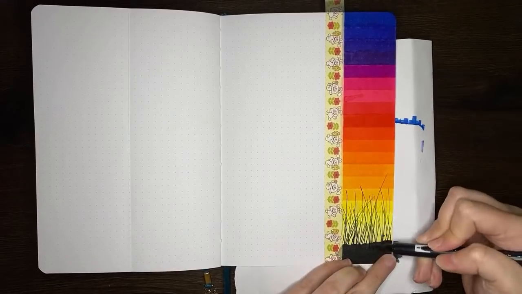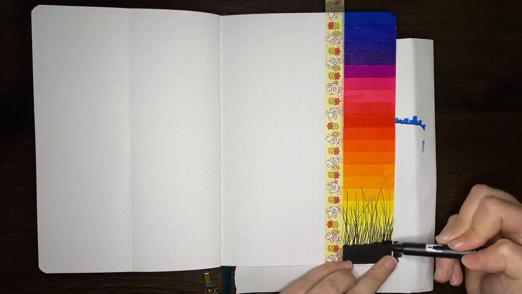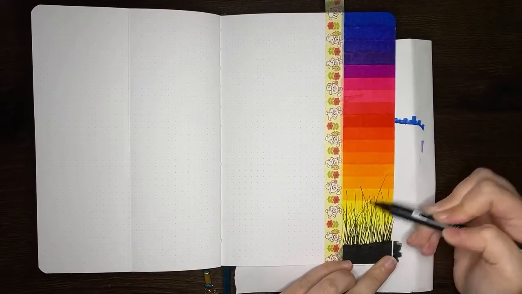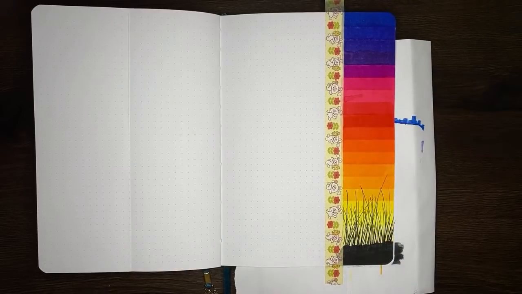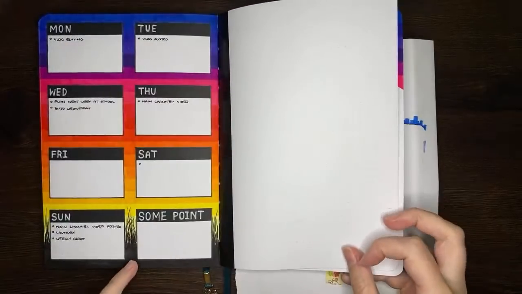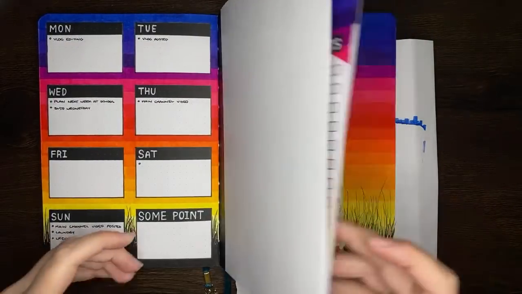There you go. So with putting this grass in, I like to make it so that you can't see the lower edge, like this kind of rippled line I've done here. If we go back here, you can kind of see it doesn't actually show as a solid black line, if that makes sense.